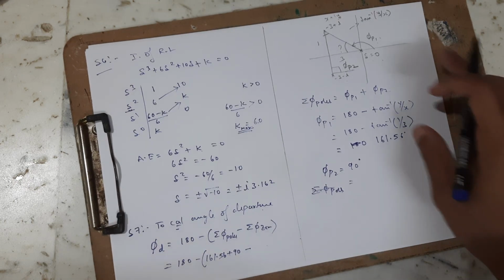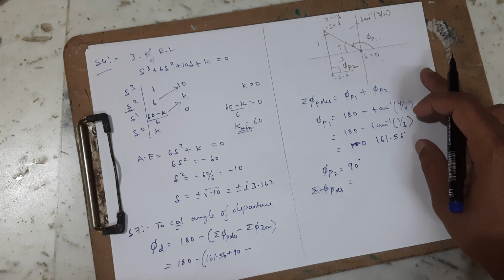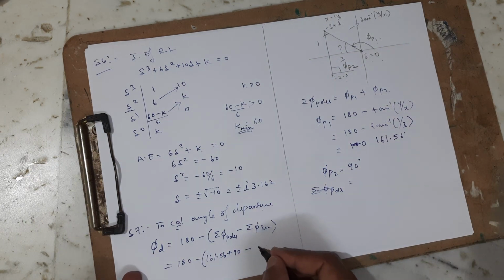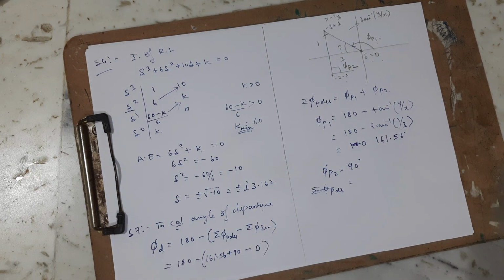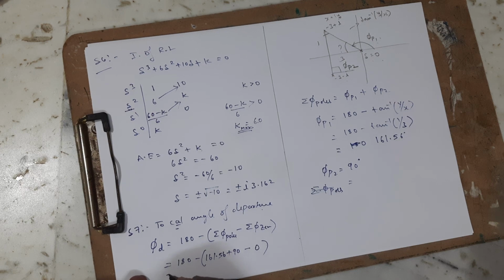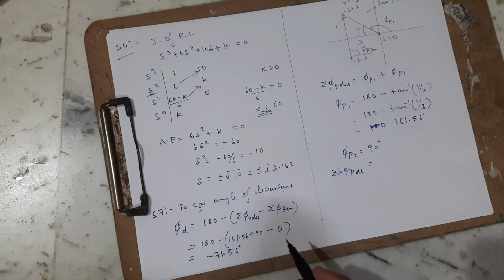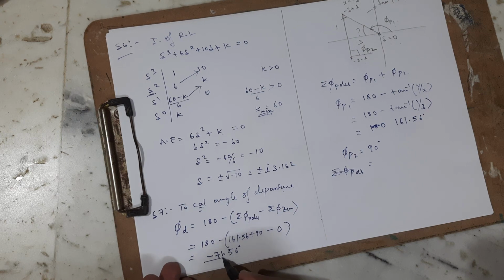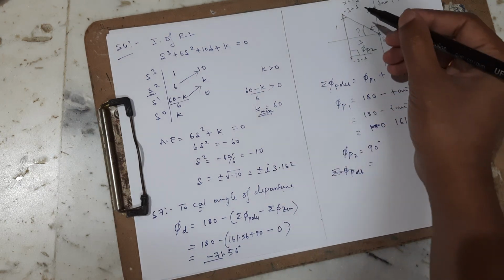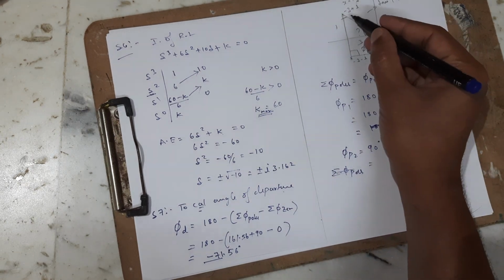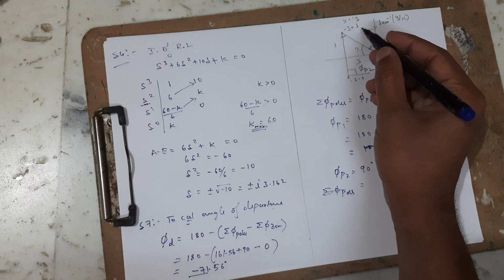In this problem we don't have any zeros, so that will be 0. Therefore I arrive at minus 71.56 degrees. So this is the angle of departure for s equal to minus 3 plus j.